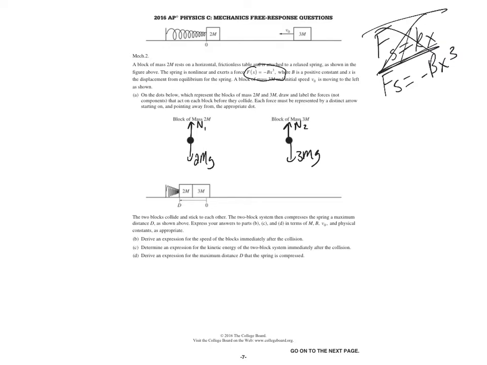Yeah, I can't see that there'd be anything wrong with that. And then for B, we're going to derive an expression for the speed of the block immediately after the collision. So immediately after the collision, it's just a conservation of momentum formula. So basically the momentum at point 1 has to equal the momentum at point 2, which means that 3m v naught has got to be equal to 5m v afterwards.